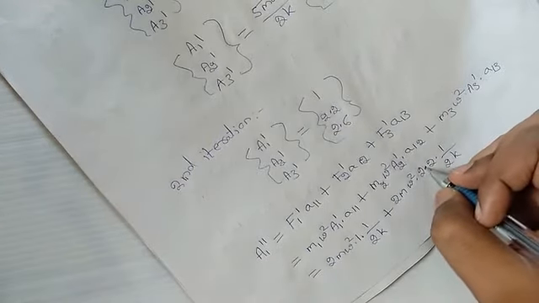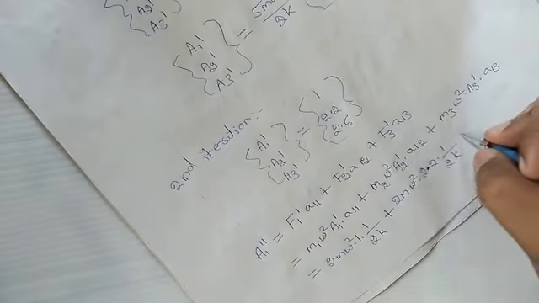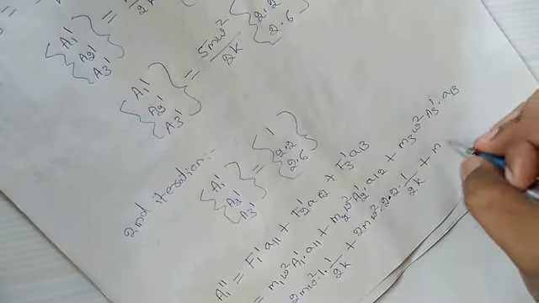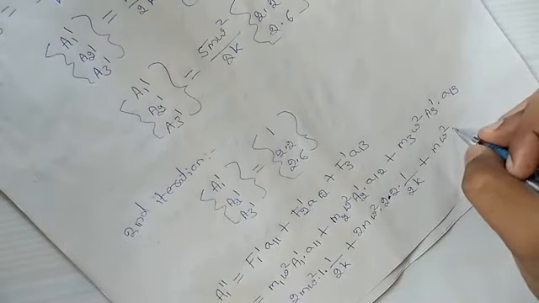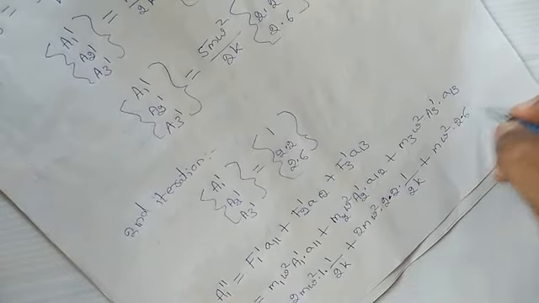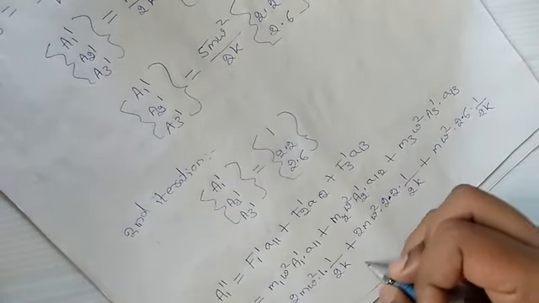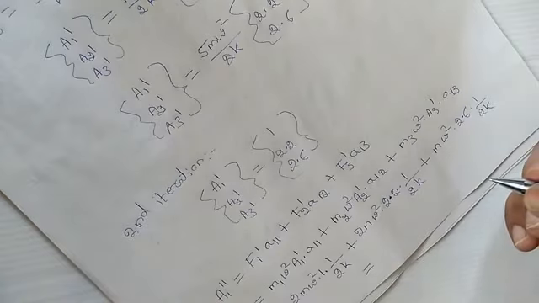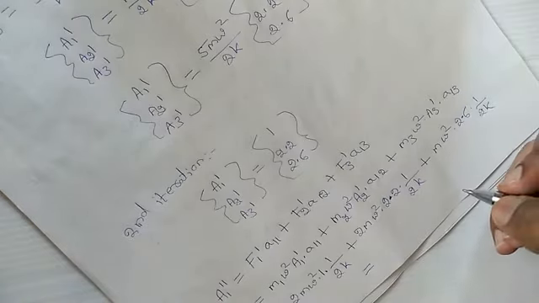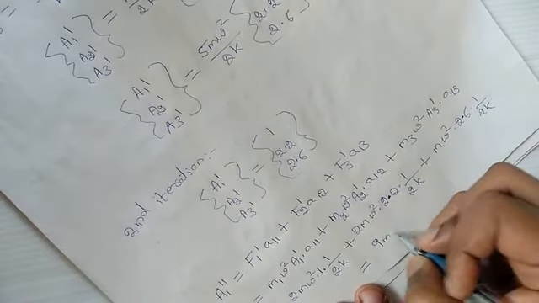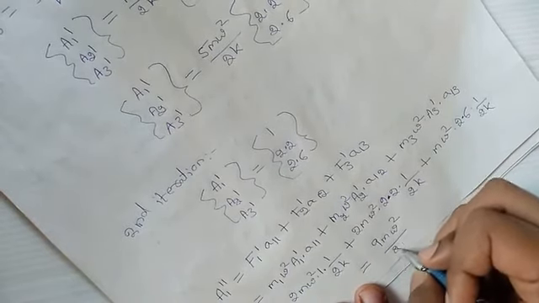Don't get confused with this decimal and this multiplication. Plus m3, which is m, omega square. A3 dash is 2.6, multiplied by a13, which is again 1 by 2k. So this A1 double dash, you should be getting as 9m omega square by 2k.